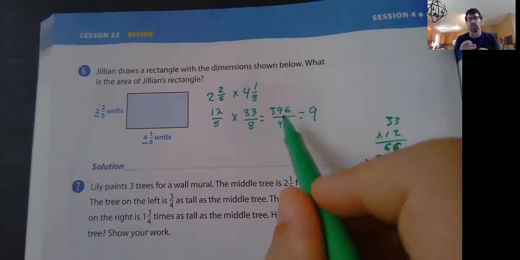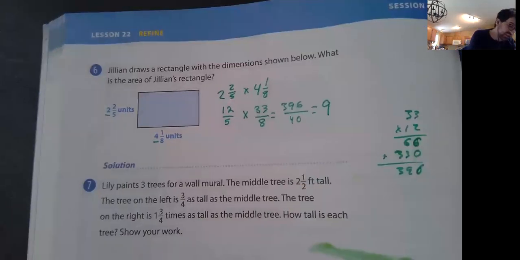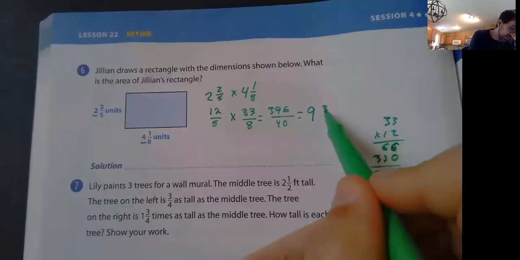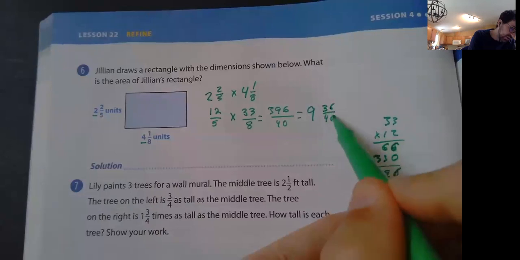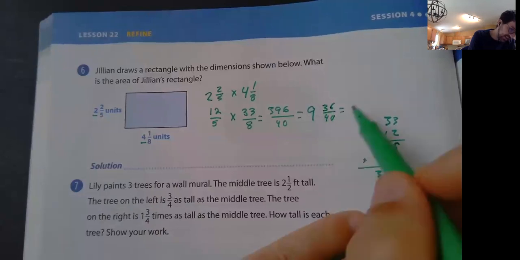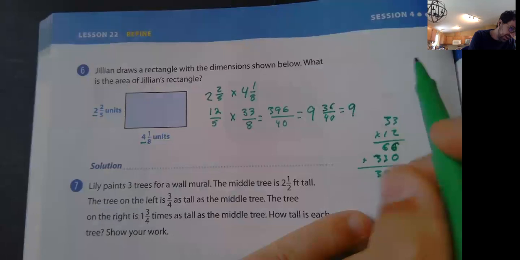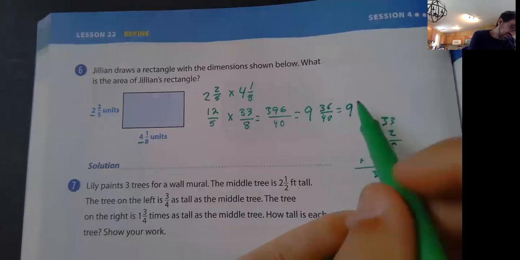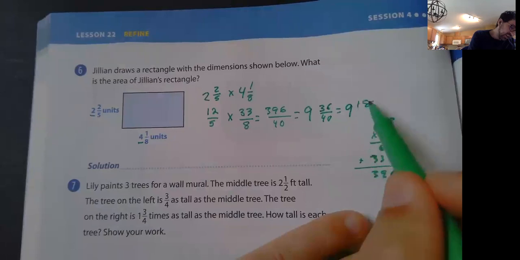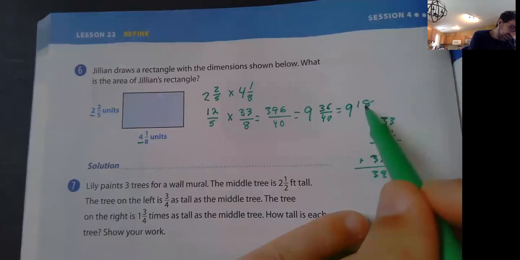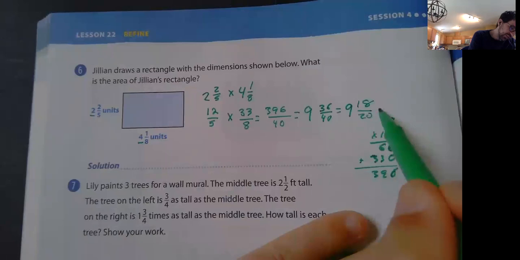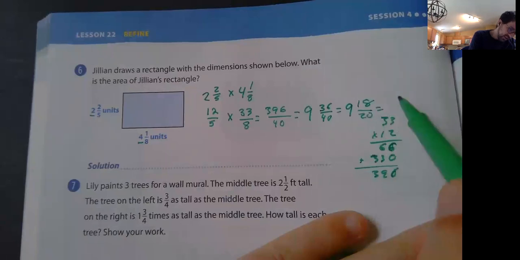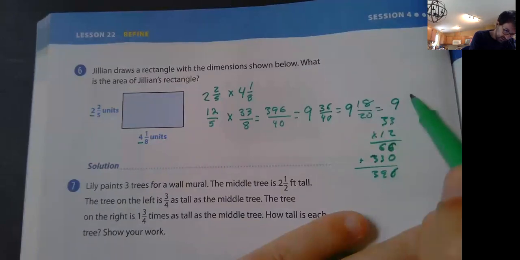So the difference, what we have left over, is 36. It should be 36/40. We have to simplify that now. That would be 18/20, which can simplify down again to 9/10. So 9 and 9/10.